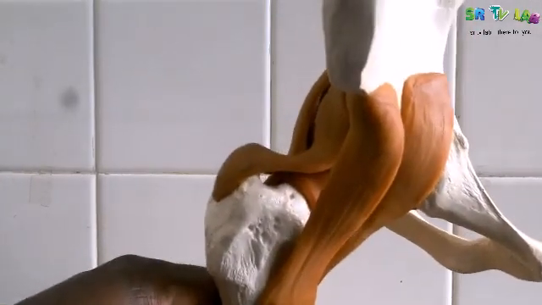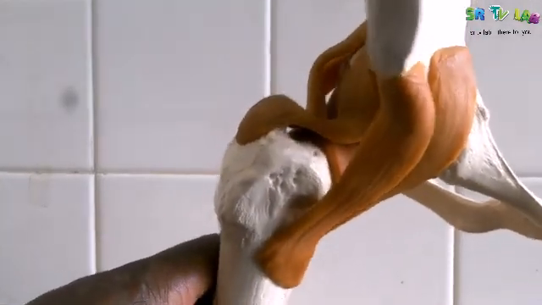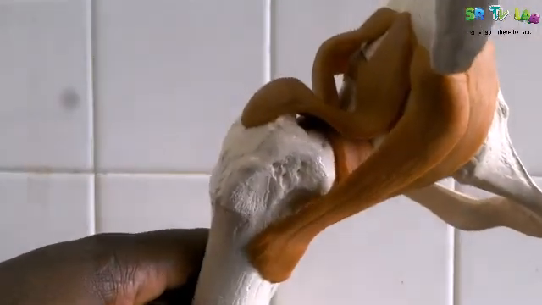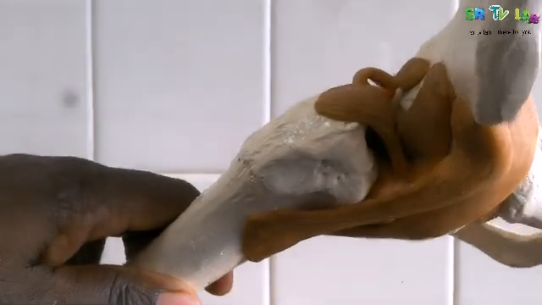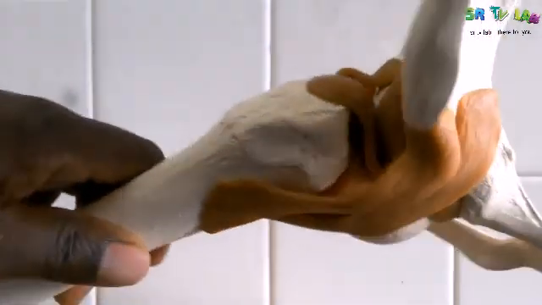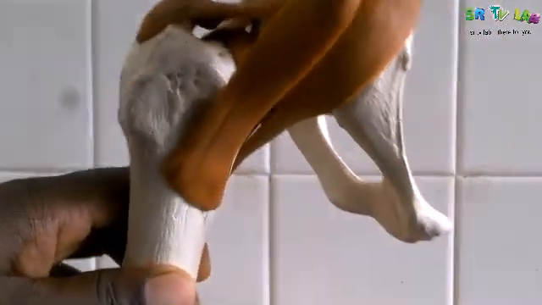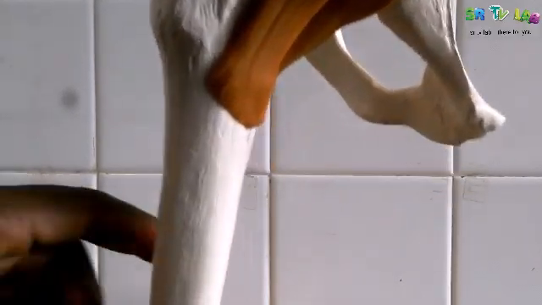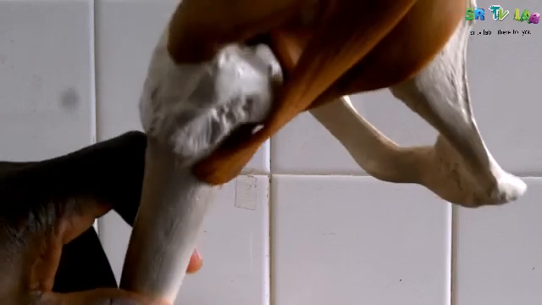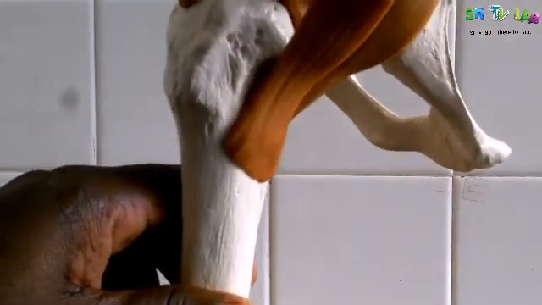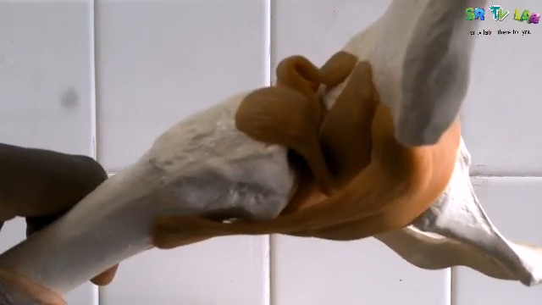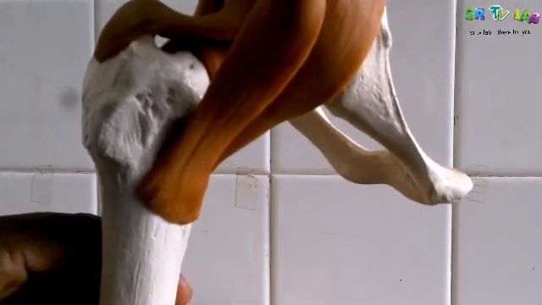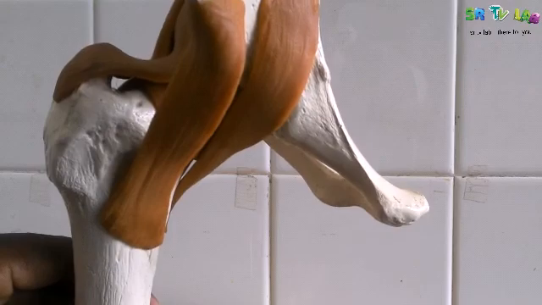Now, there is another one when the femur goes away from the center of the body. We call it abduction. When it comes back toward the body, it's called adduction. You get it? There is flexion, extension, abduction, and adduction. Those are 4 movements. We are still continuing with other movements.